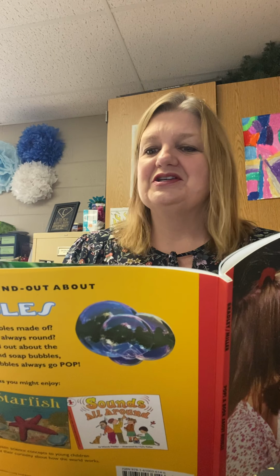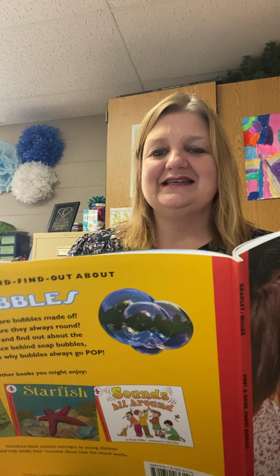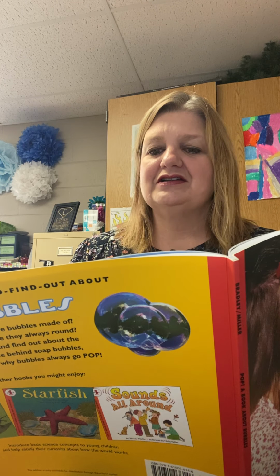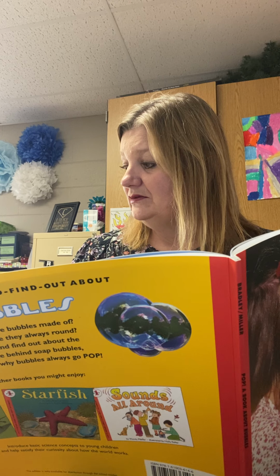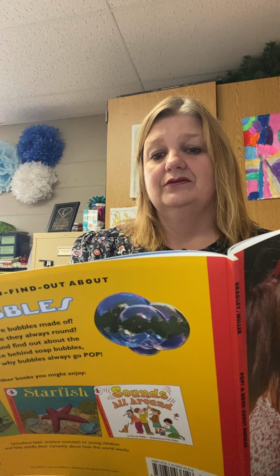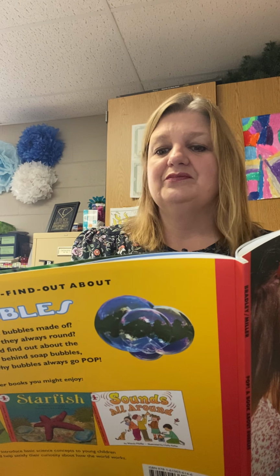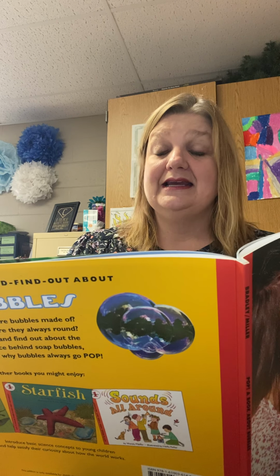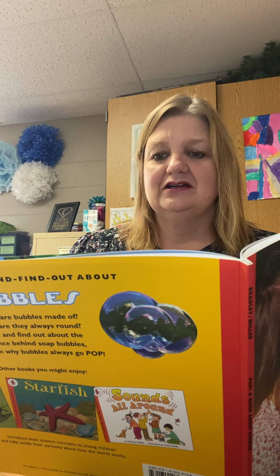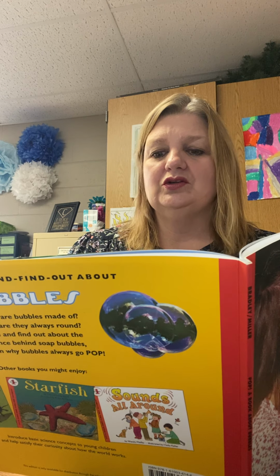But when a bubble is quietly floating in the air by itself, it is always round. The air inside the bubble pushes out against the soap skin. It doesn't push harder in one place than in another. It pushes evenly in every direction. This makes the bubble round. The soap skin holds the air inside and it pushes back against the air.